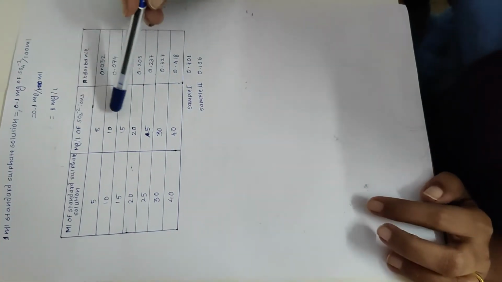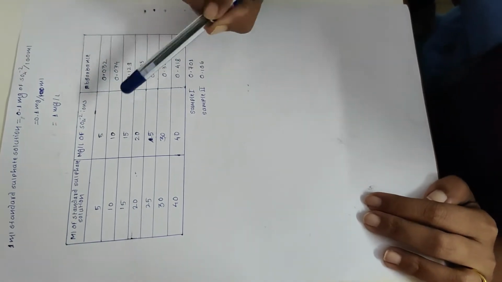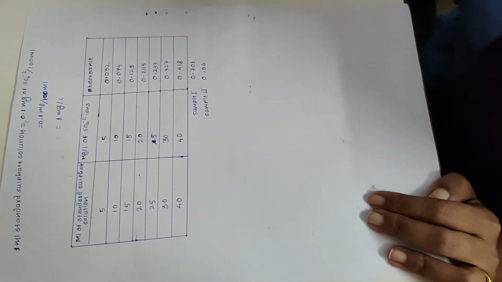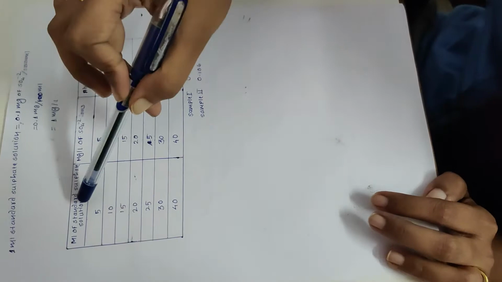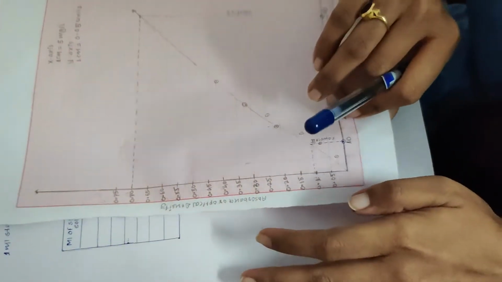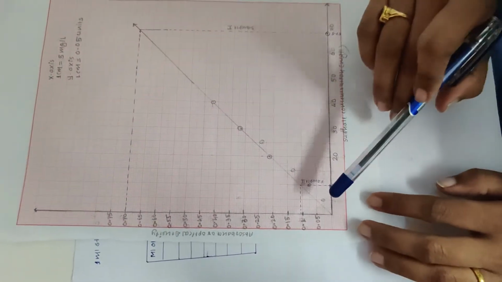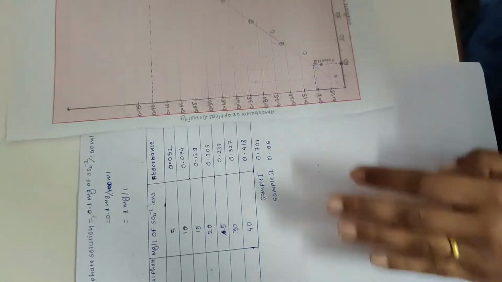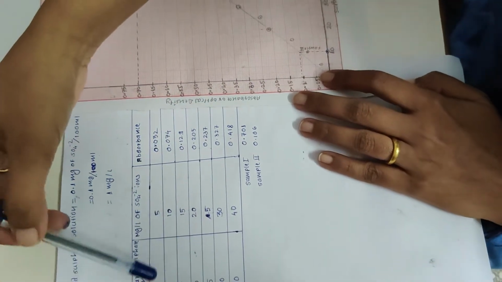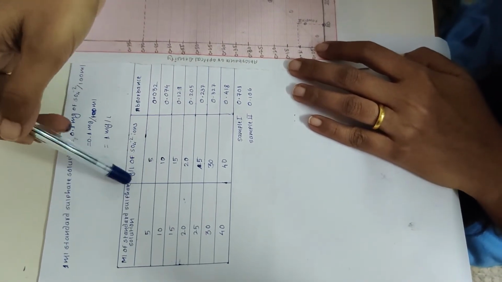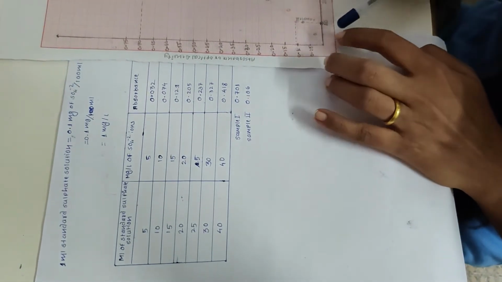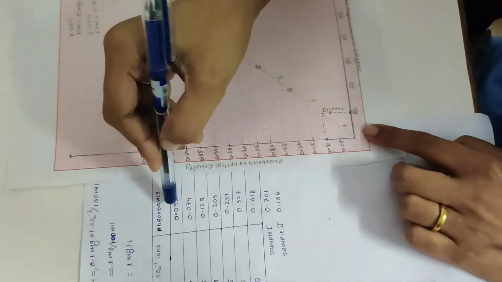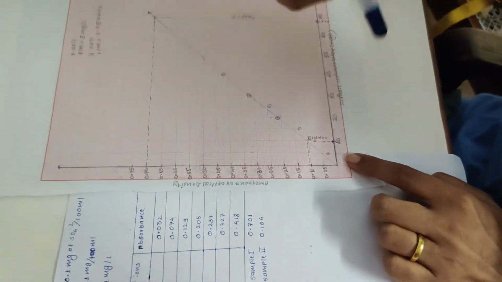Here we know the sulphate ion concentration in the standard solutions, those standard concentrations. So what we have done here is first plotted a graph for this 5 ml concentration. We have plotted the value that we got from the spectrophotometer.